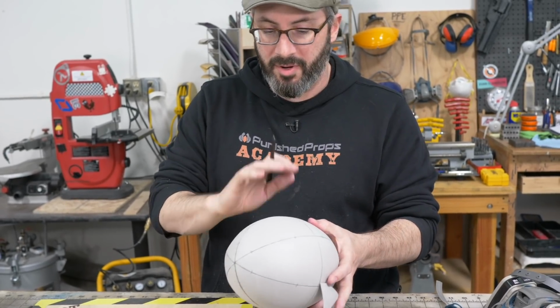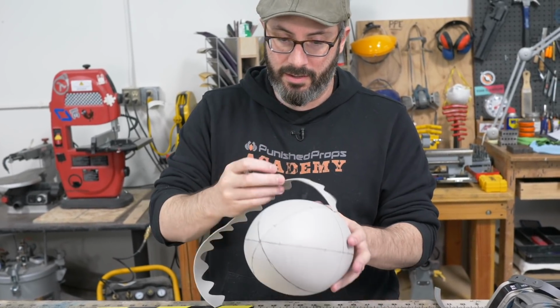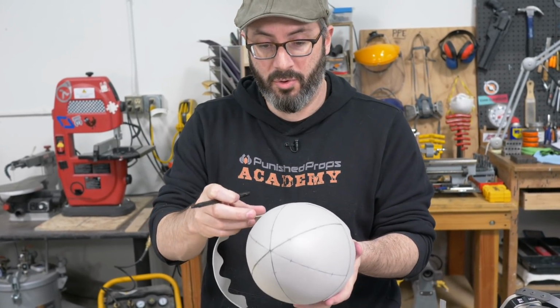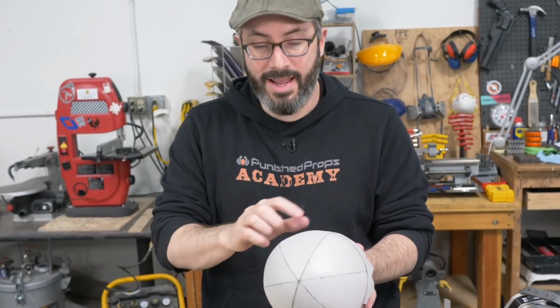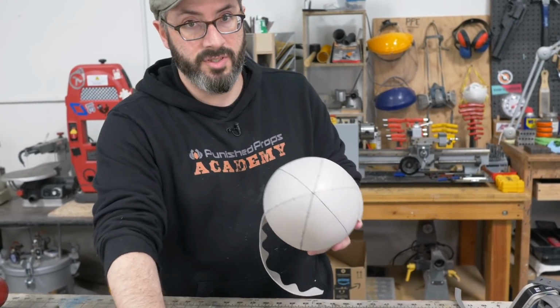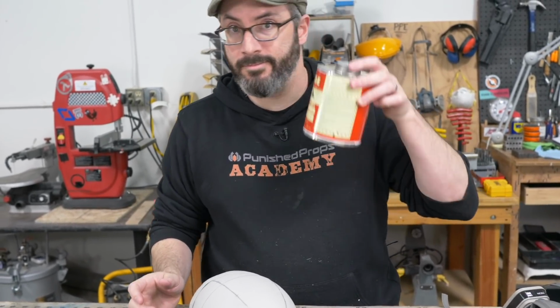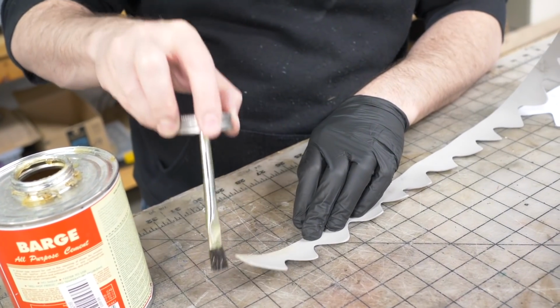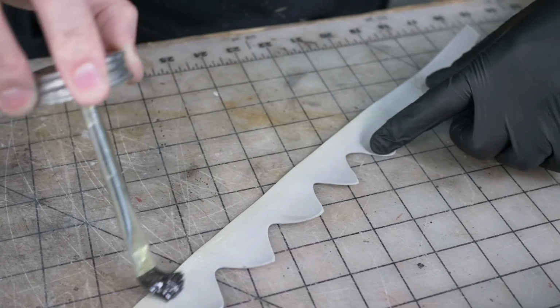This line is where I'm going to put my glue, but when I place the scales on for reels, I'll do them in a little bit more of a haphazard pattern. But at least now I know generally where the glue should go. Speaking of glue, I'm just putting glue on the top back portion of our scales here.